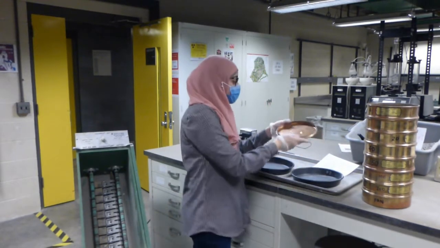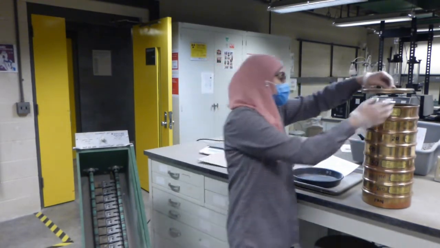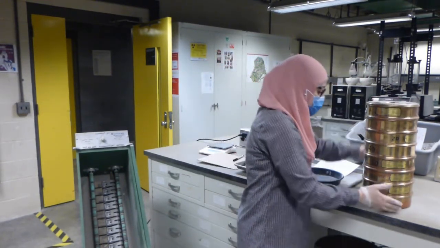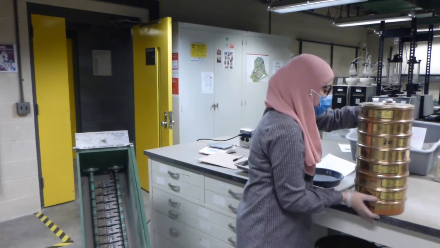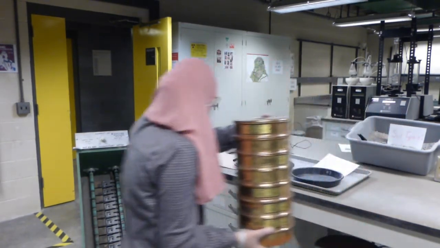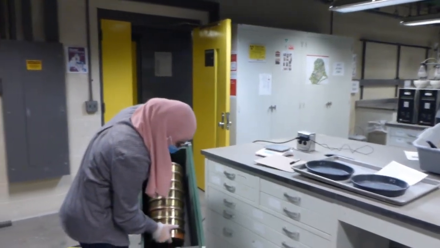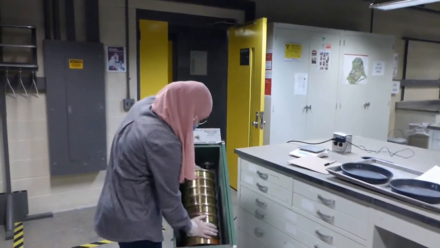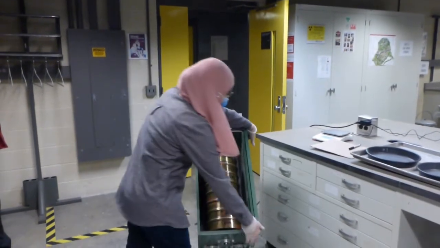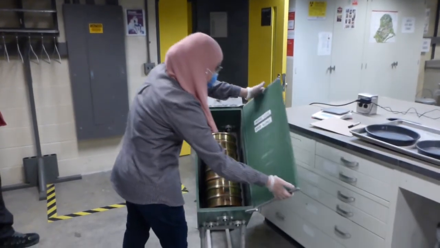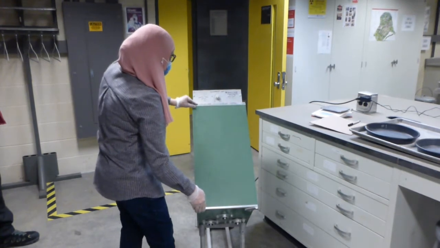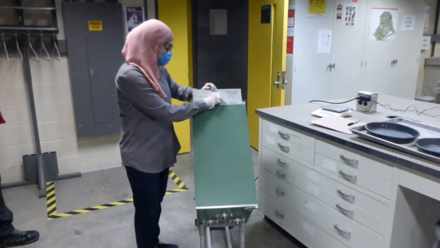We put the cover back on and then carry the sieves into the shaker. We run the test for 5 minutes again.